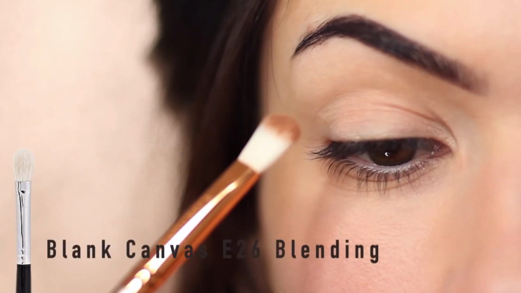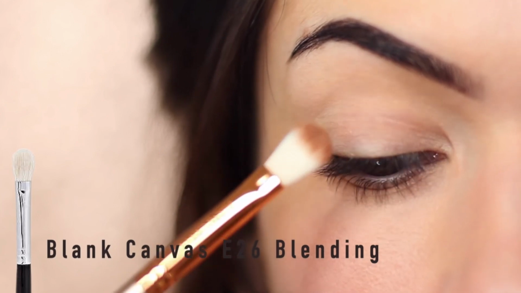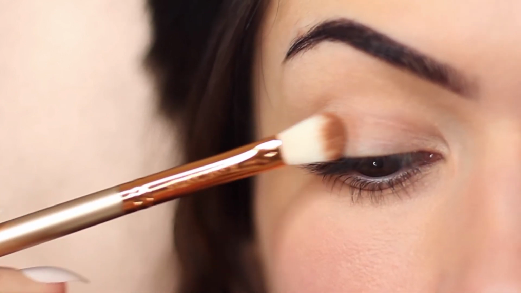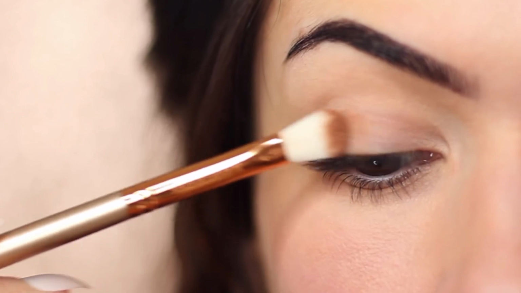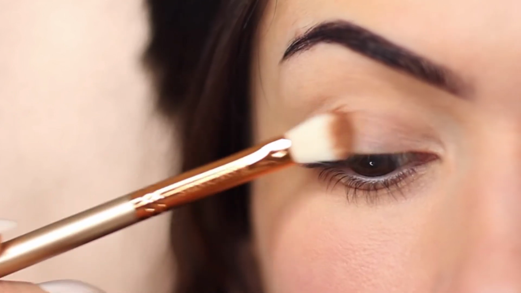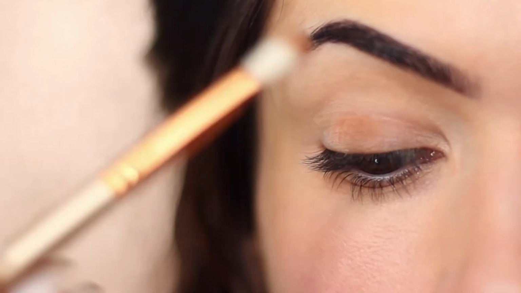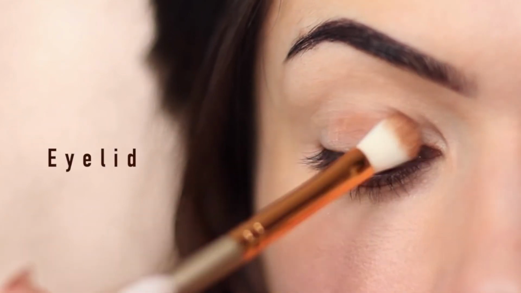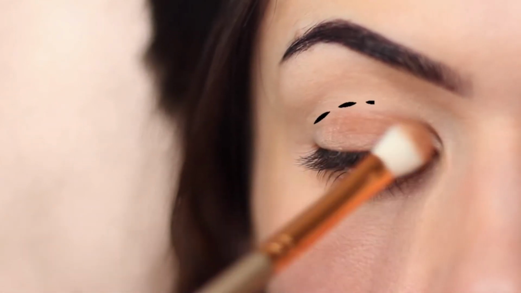And what I want to do is I'm going to sweep this across the lid, and I'm going to very slowly build up the depth of the shade. So don't just apply a lot of shadow to start with, just build it up, and that way you'll get a really nice blend. And you want to just cover the lid to start with. Don't worry about anything else just yet.